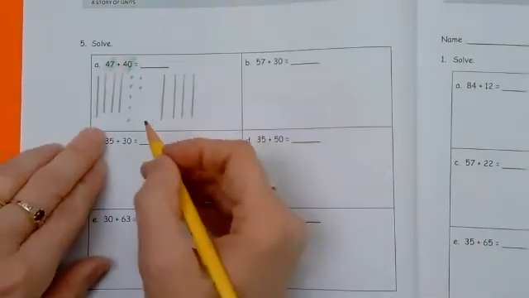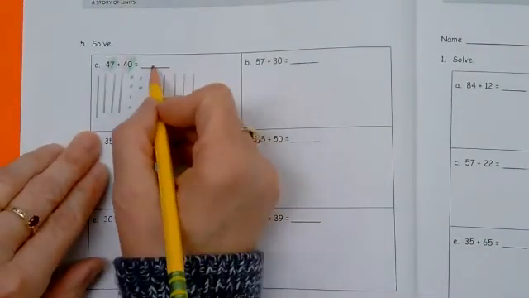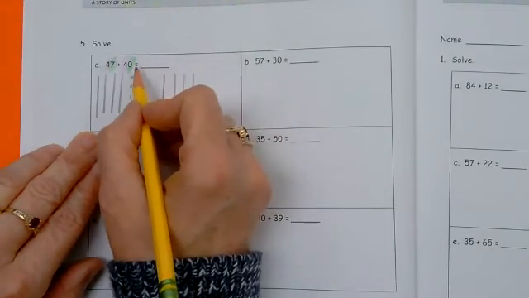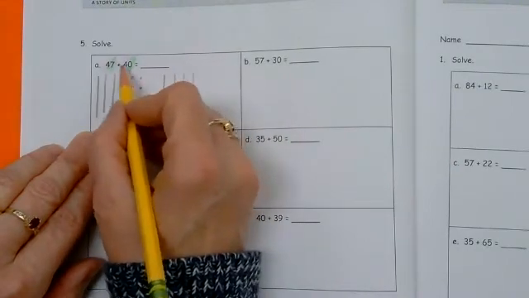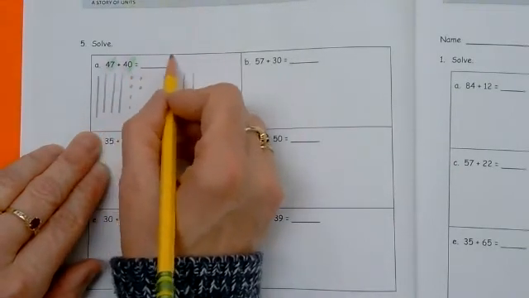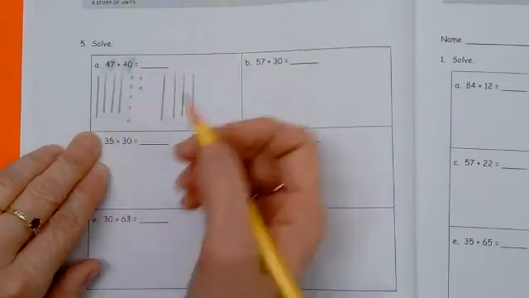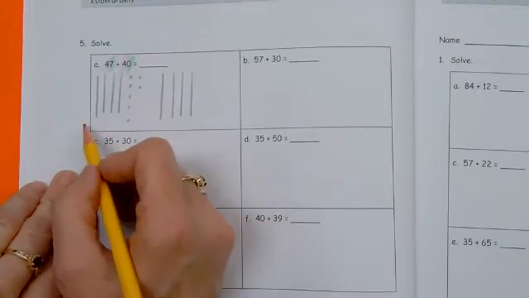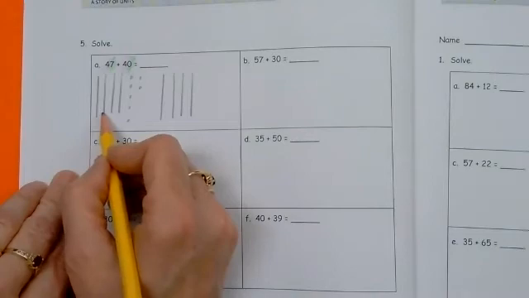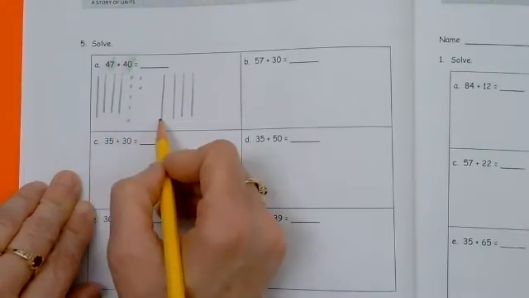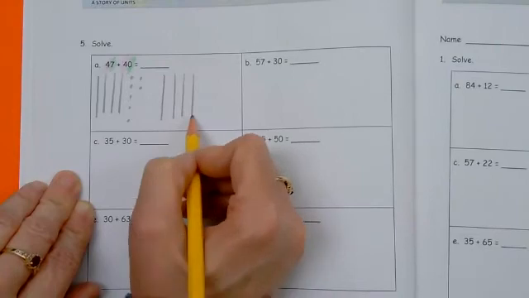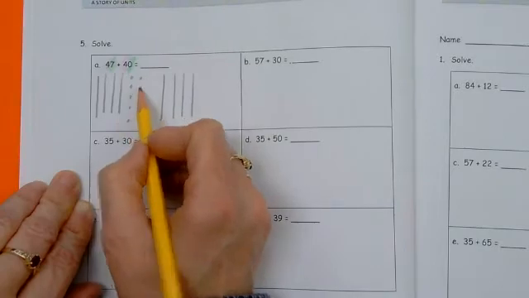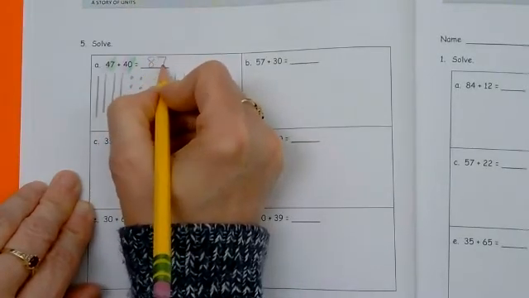So we need to now count the total to figure out what to write in our sum. This is called a sum, class. When you're adding two addends together, two or more addends, the answer to an addition problem is known as a sum. So let's count. Are you ready to count with me? We count all the tens first, then we come back and count the ones. Ready? Begin. 10, 20, 30, 40, 50, 60, 70, 80, 81, 82, 83, 84, 85, 86, 87. And we write an 8 and a 7 for 87.